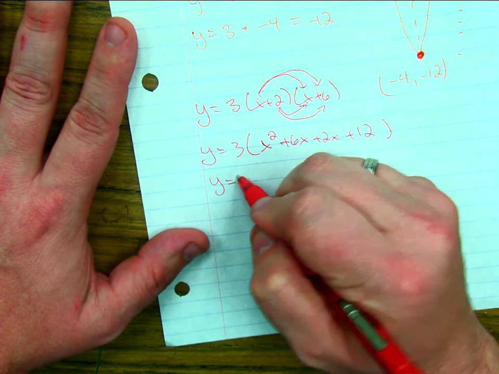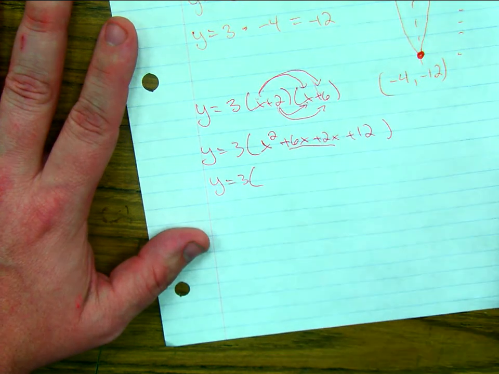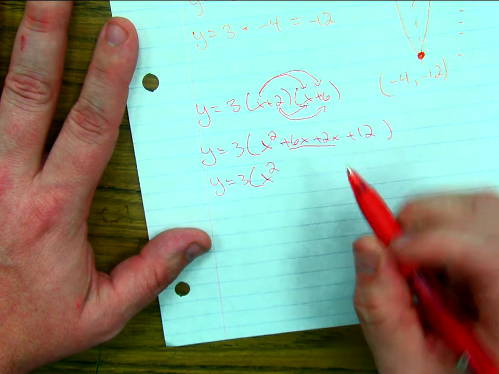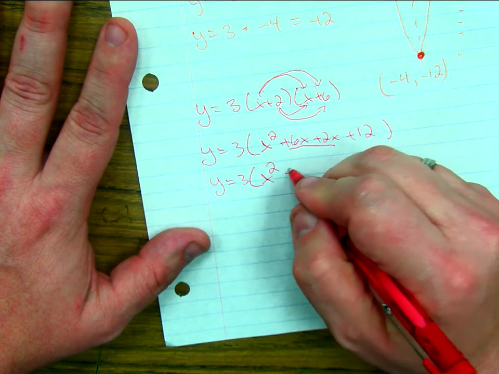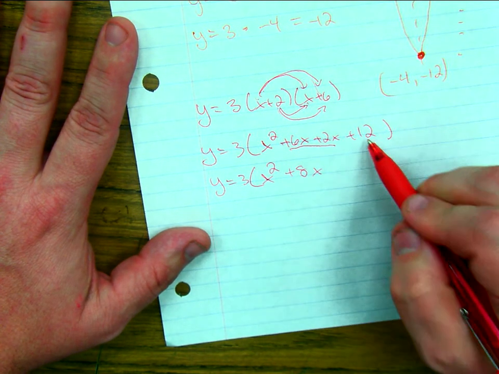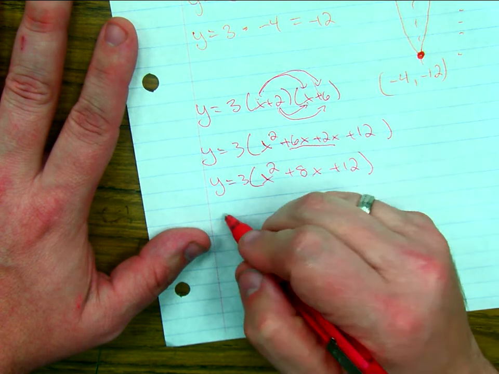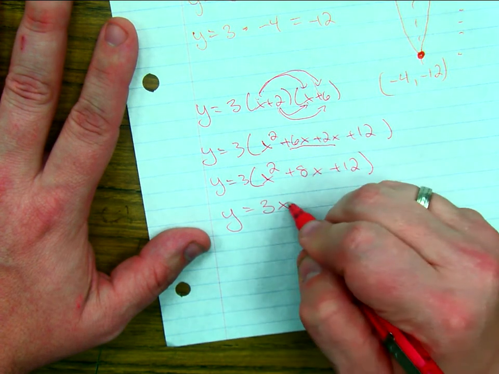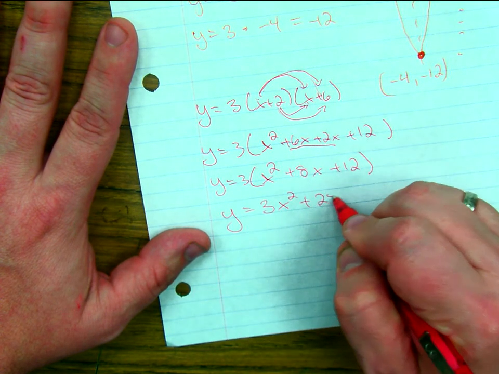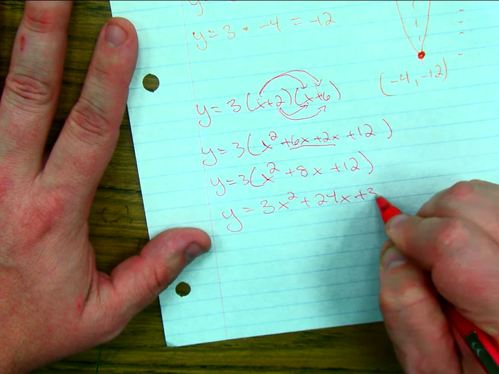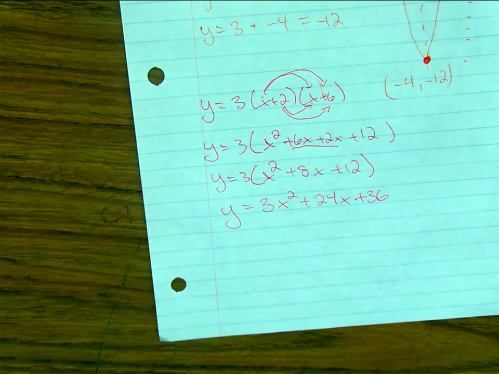Y equals 3 times, now we have to combine those middle terms because they're two x terms. So x squared, 6x plus 2x is 8x, plus 12. Okay, lastly we're going to multiply by 3. Y equals 3x squared plus 24x plus 36, and there you have it in standard form.